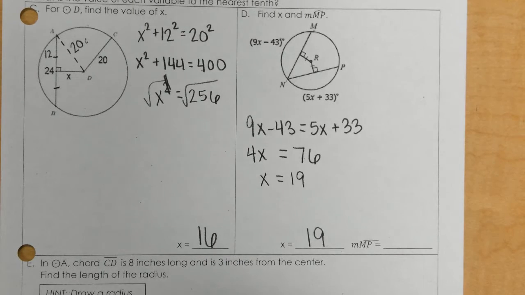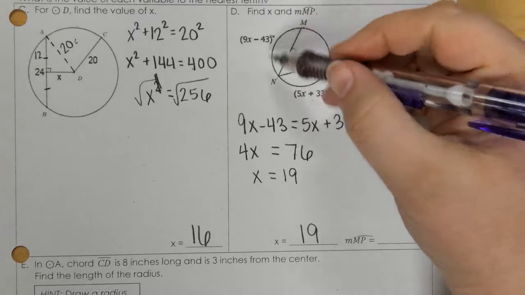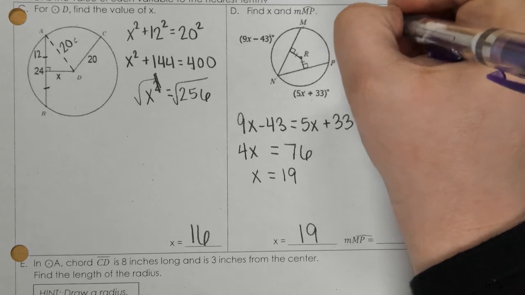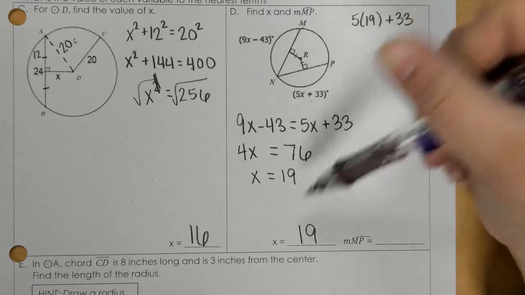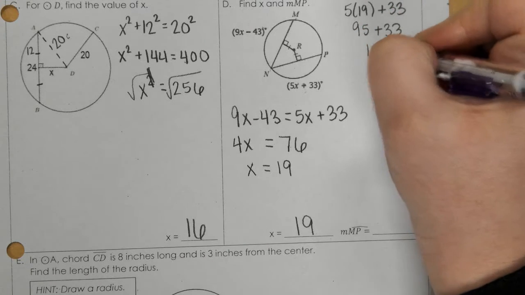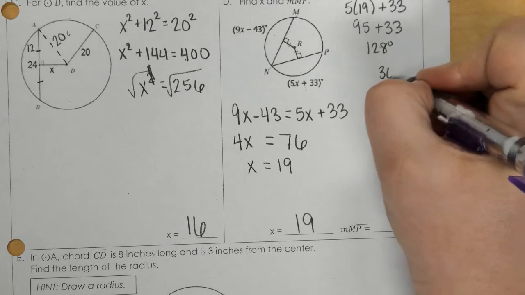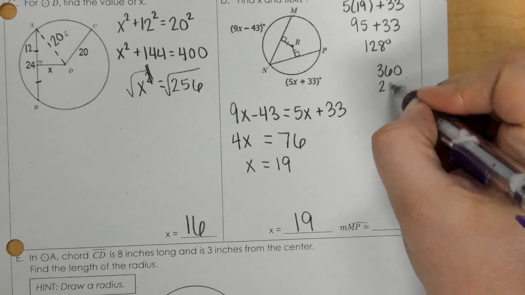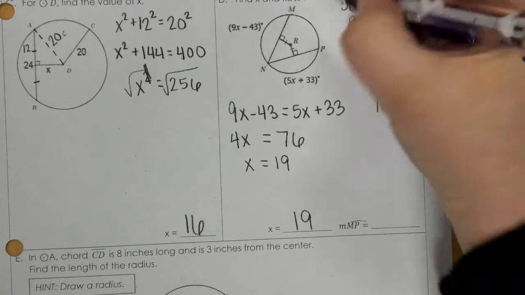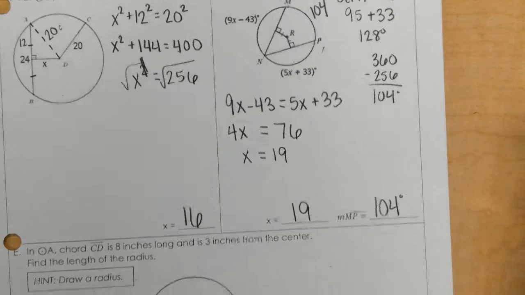Okay, then to get arc MP, I gotta do a few things. One, I need to plug 19 back into one of these equations. So let's just do the bottom one. It seems easier. We know they're both congruent. This just has a plus sign, so I like that. That's easier to work with. So I plug 19 into the arc, and I get 95 plus 33, which is 128. Now 128 represents both arcs. They're both 128. So if I add the 128s together, we get 256. And I subtract that from the 360 and get 104 degrees. So the arc MP is 104 degrees.